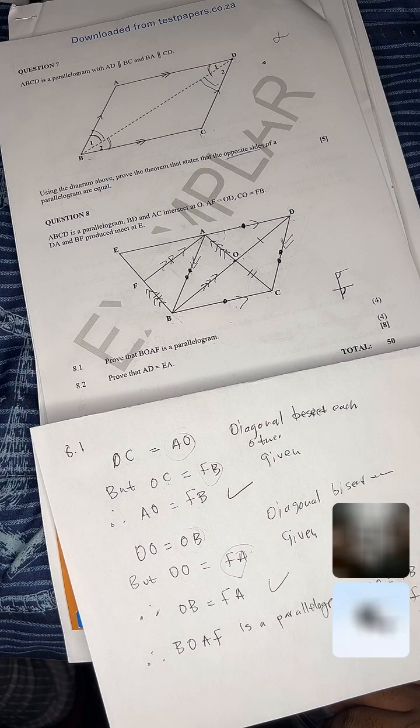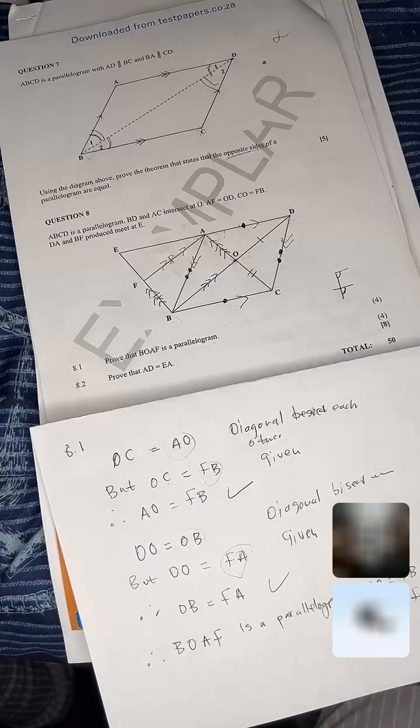Then that would mean that if both sides have equal angles, therefore EA equals AD. Is that similarity or congruence?